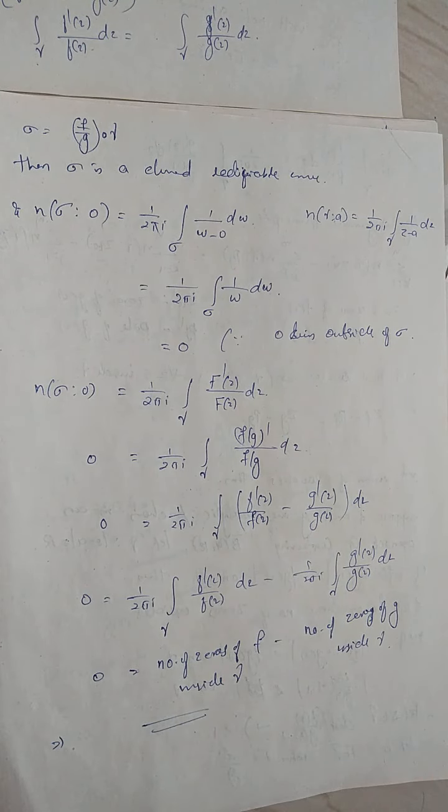So when f and g are analytic functions with the property that modulus of f(z) plus g(z) is strictly less than mod g(z) on gamma, then we can prove that the number of zeros of f inside gamma equals the number of zeros of g inside gamma.